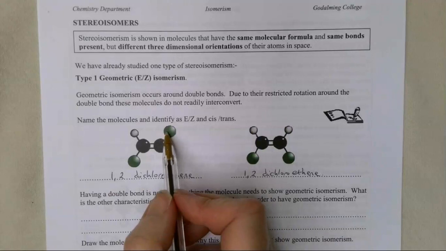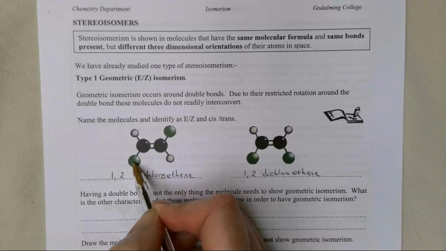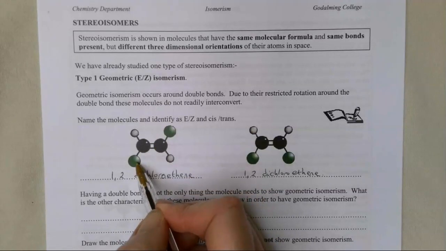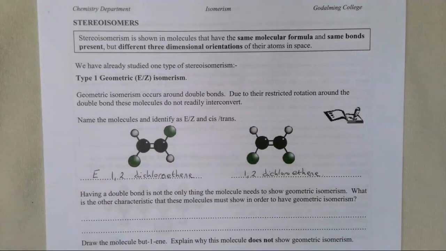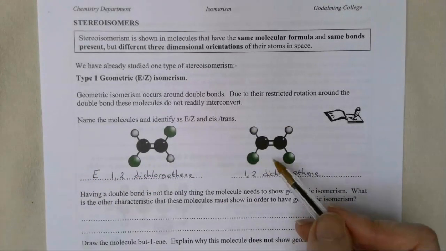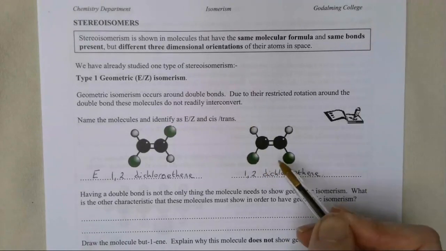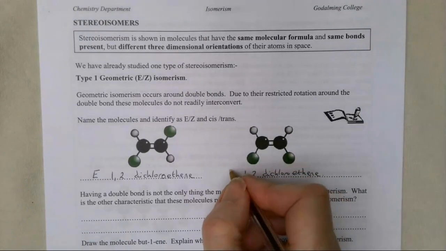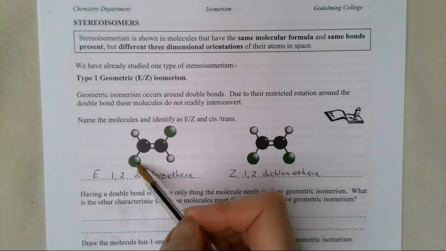However, in this molecule, the two highest priority groups, which in this case are my chlorines, are on opposite sides to each other. So this one we call the E version. Here, the two highest priority groups are on the same side, excuse the German. So therefore we call this the Z version.